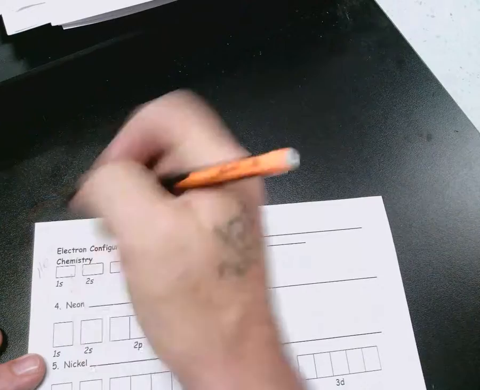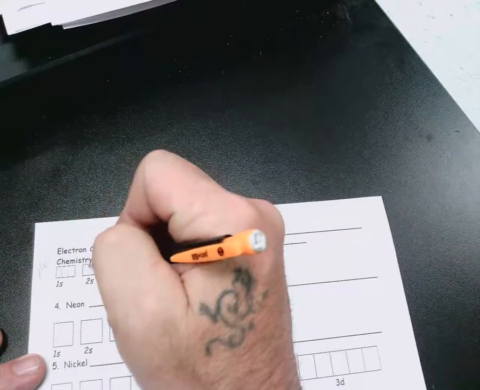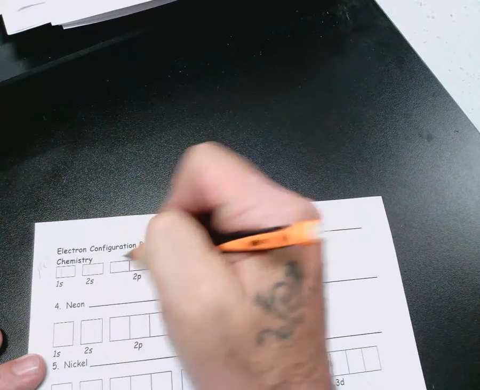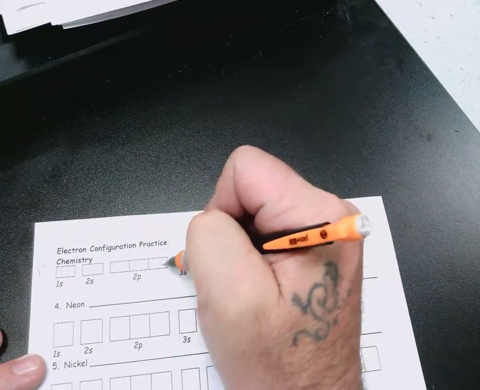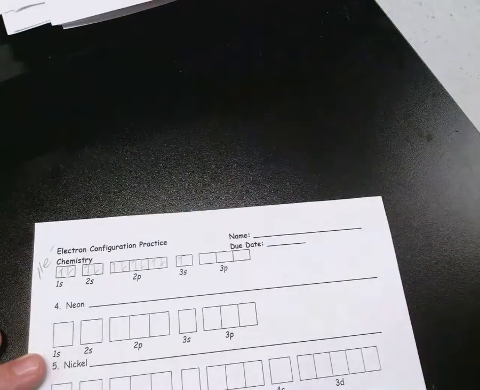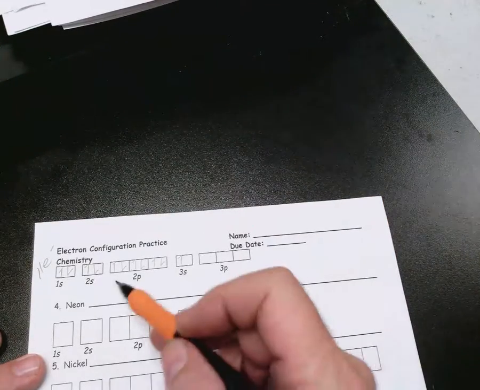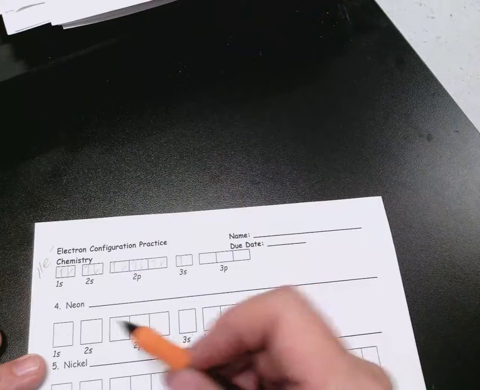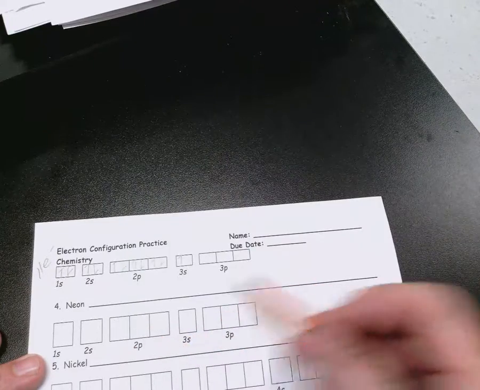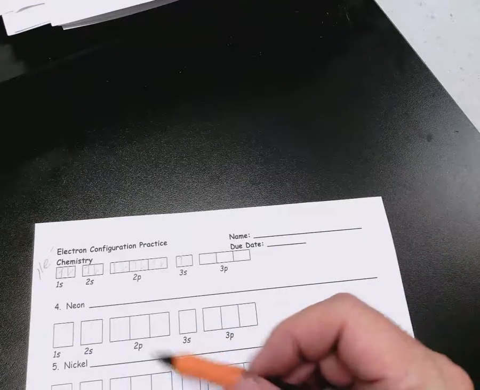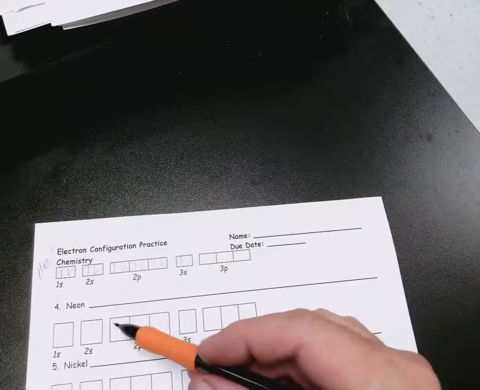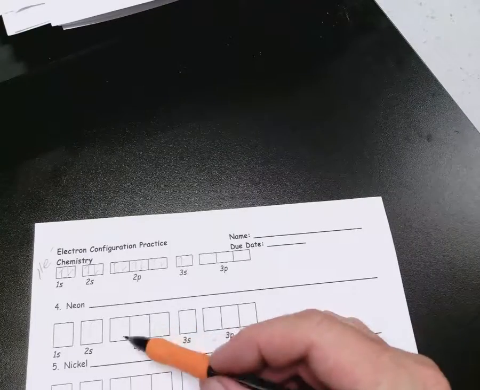So sodium. Sodium has 11 electrons. 1, 2, 3, 4, 5, 6, 7, 8, 9, 10, 11. Done. Remember, just fill up every spot with 1 before you put a second one in. That's all I'm saying. That's the only rule here. Put 1 electron in every spot before you put a second electron in.